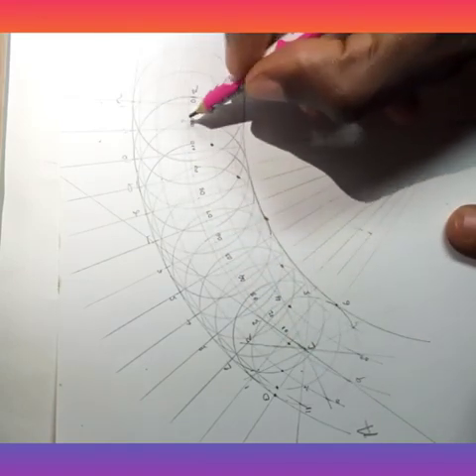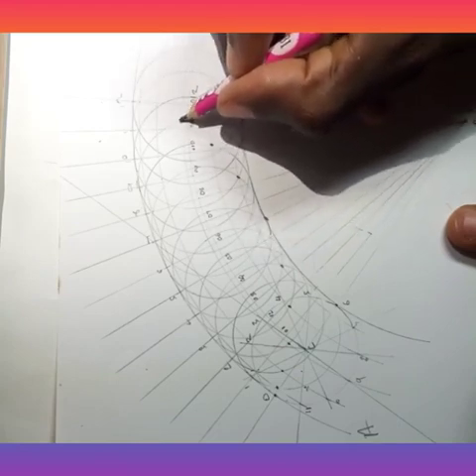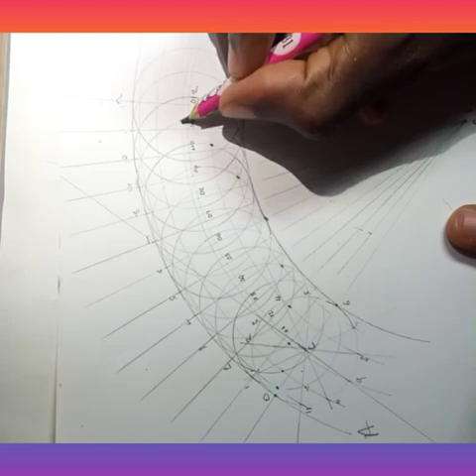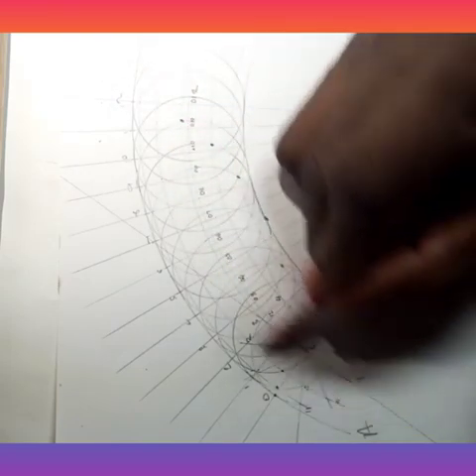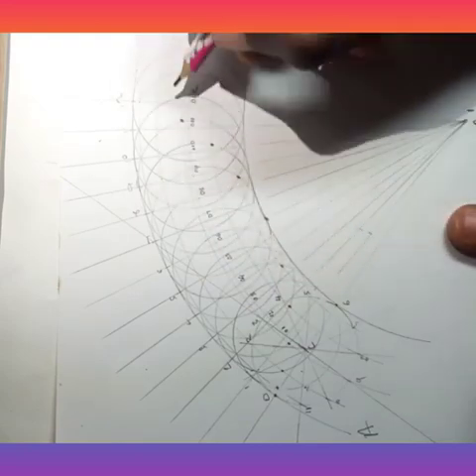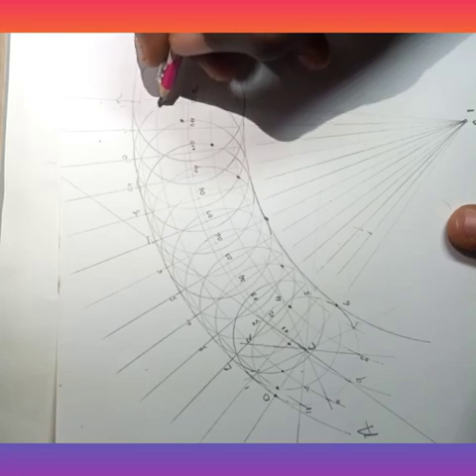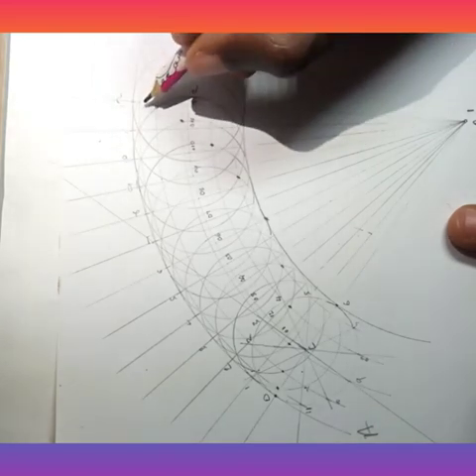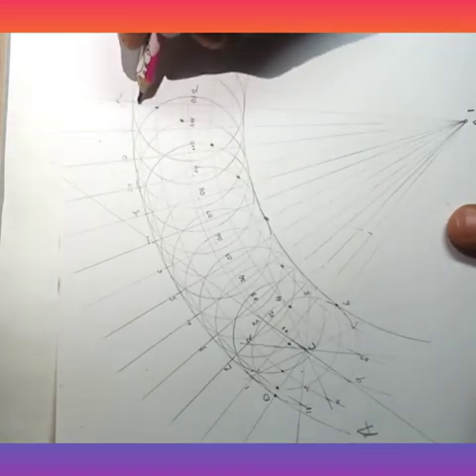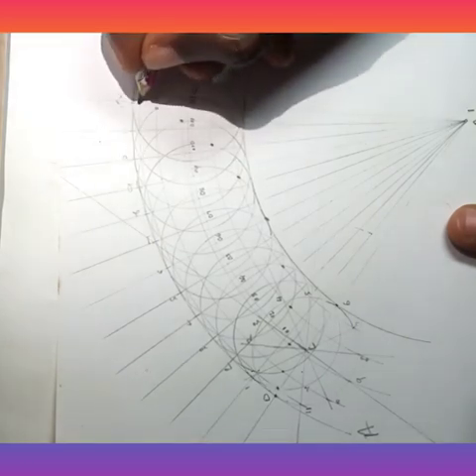So and then circle with center of 0, 9. You have it here. So the same thing through arc 10, and then circle with center of 0, 10. So the same thing through arc 11, and then circle with radius of 0, 11, and then the last one is 12.